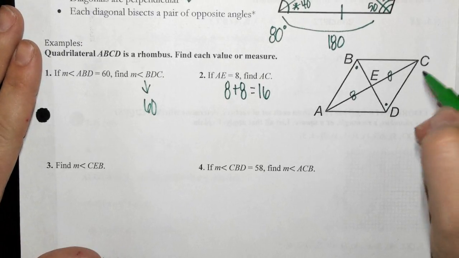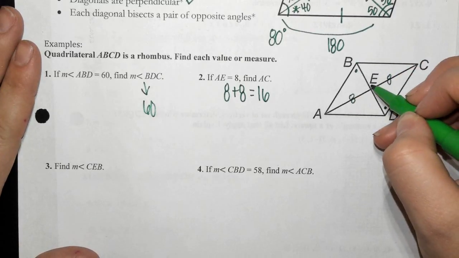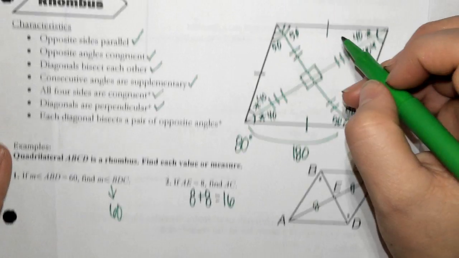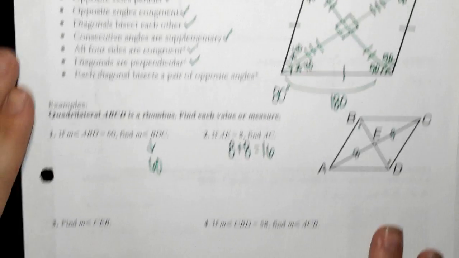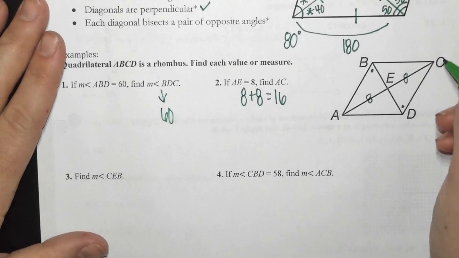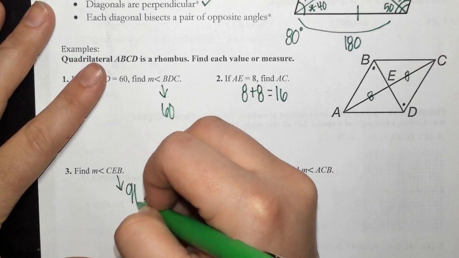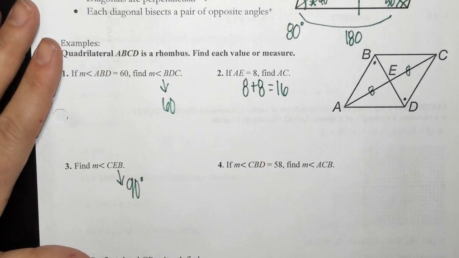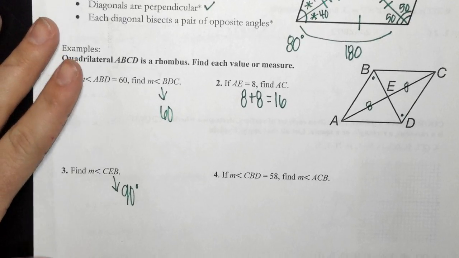Find the measure of angle CEB. That's this angle right here. Well, what's one of the properties of a rhombi? What do we know about all these in the middle? They're all right angles. So angle CEB is how many degrees? Yep. So those are always 90? Yep, the ones in the middle of a rhombi. Yep. Okay.